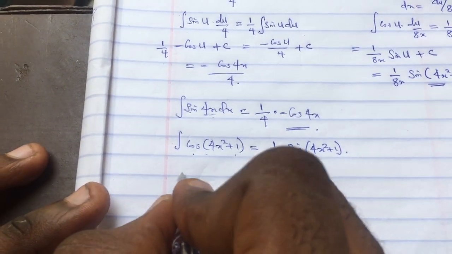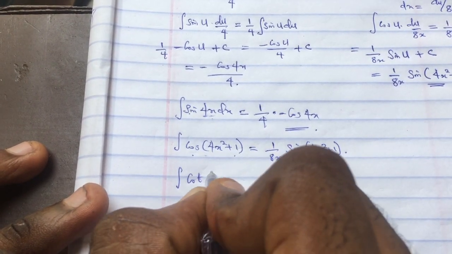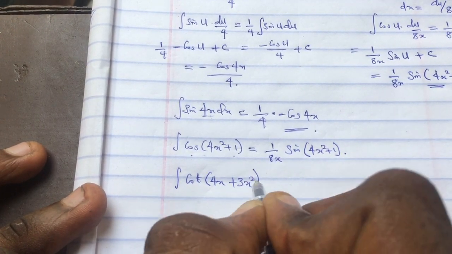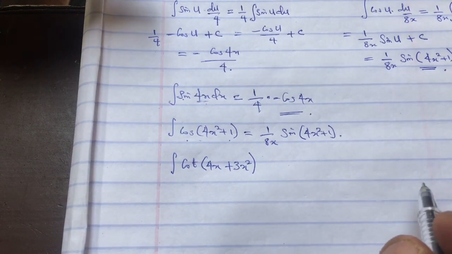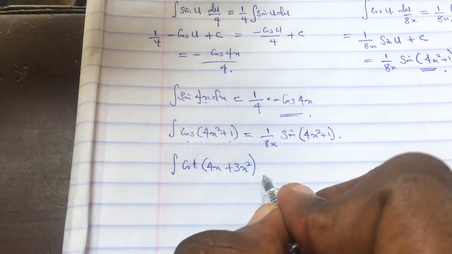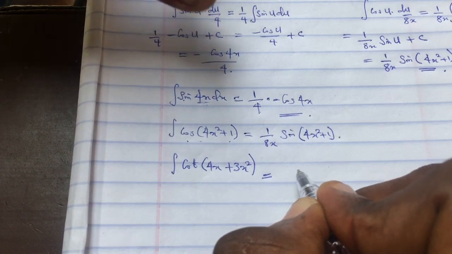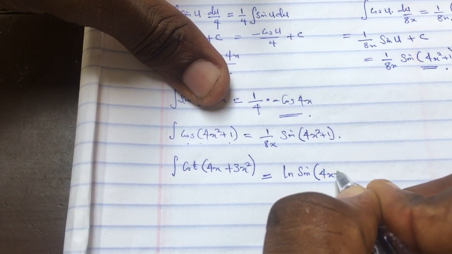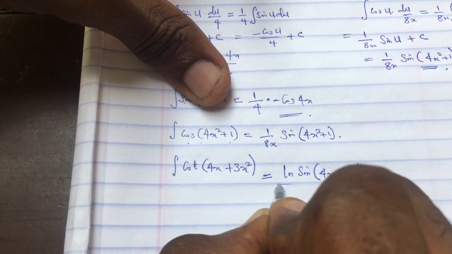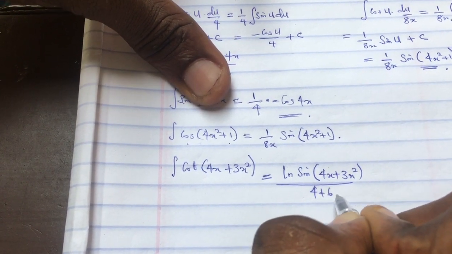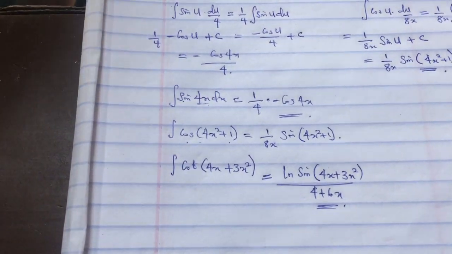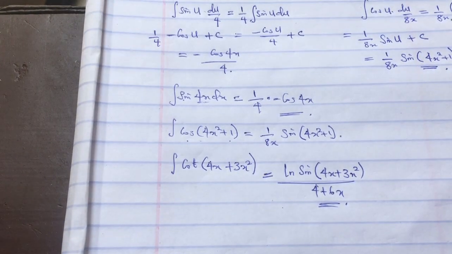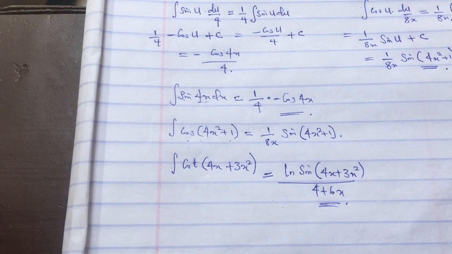So another question: what if I ask you to integrate cot of 4x plus 3x squared? Using the method, you should be able to get the answer to this. Well, I will write the answer out so that you will be able to confirm if you get it right. So try that on your own. That's ln sine into bracket 4x plus 3x squared over 4 plus 6x. Try that out and I'm very sure you will surely get it. So that's integration by substitution of trig functions by coefficient.